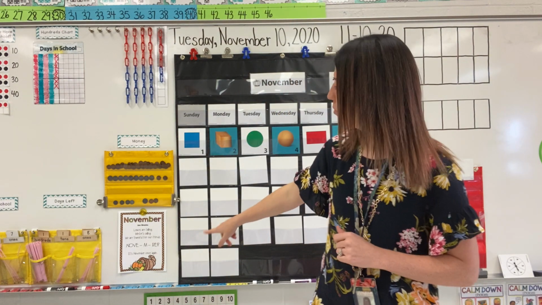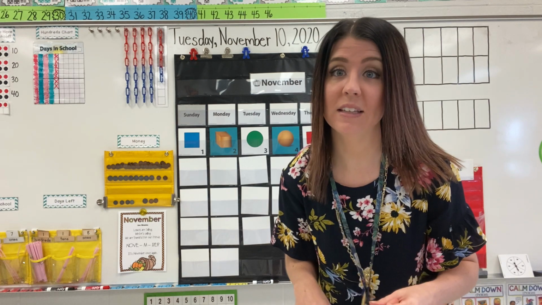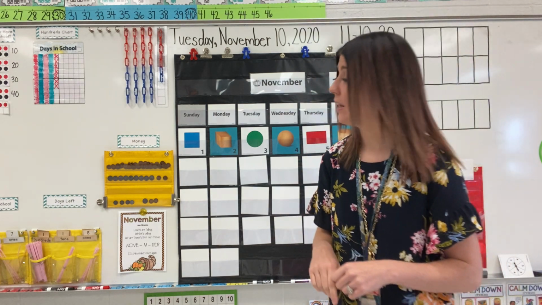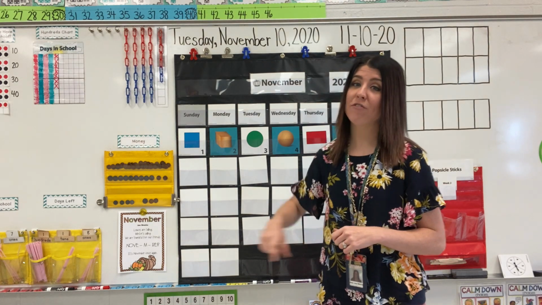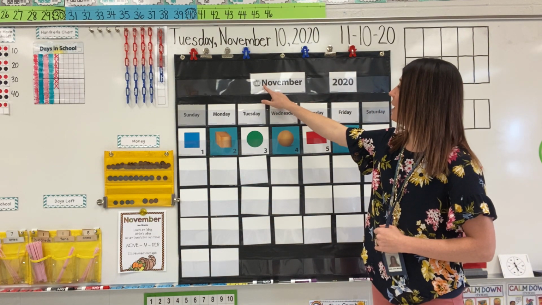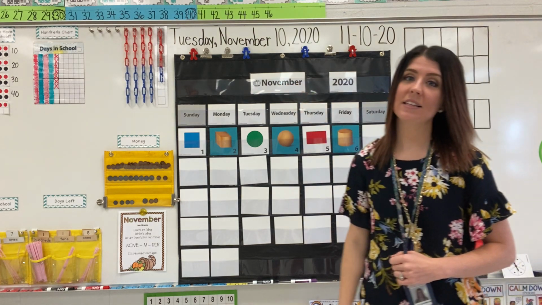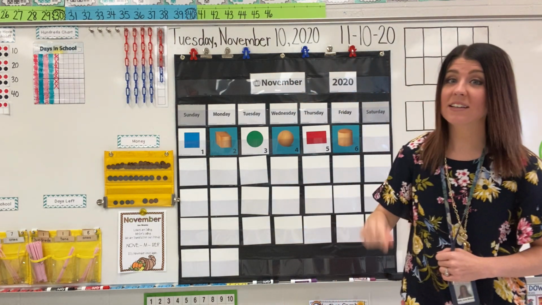Can we sing our November song really quick? Remember, it goes like this. Leaves are falling, winter's calling. We are thankful for our friends. N-O-V-E-M-B-E-R. It's November once again.